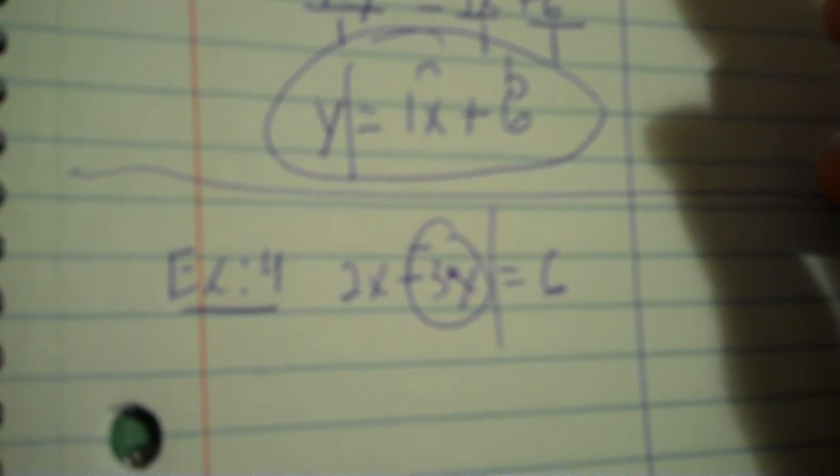Now we do not want that 3 as a negative, okay? Just for reasons that we'll see on the graph. For now, the reason you don't is because on your M you want the bottom number positive because that's your run. You want to run forward, okay?